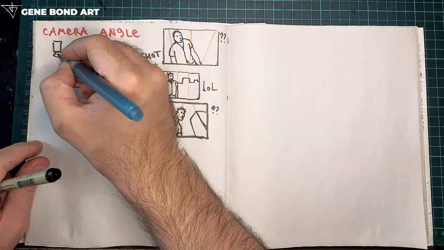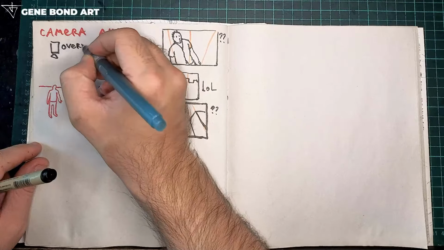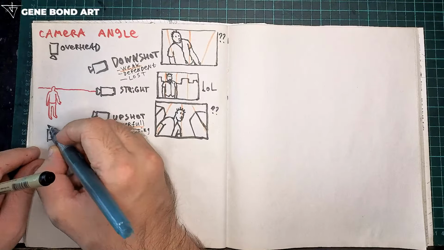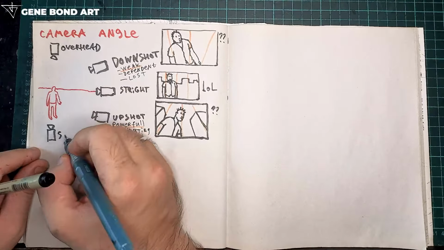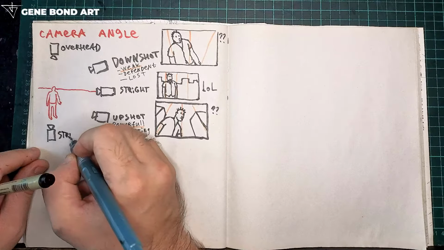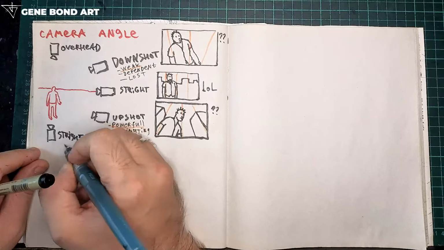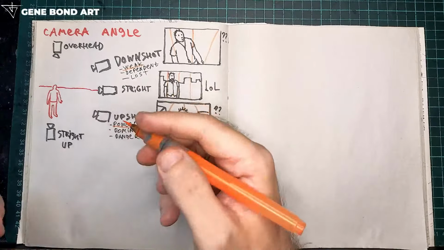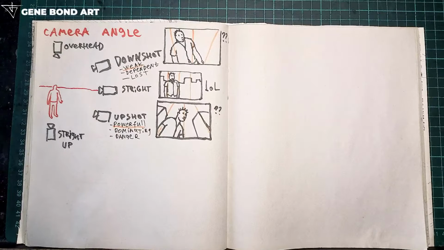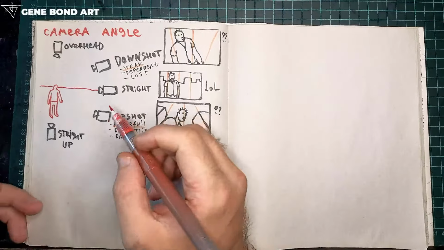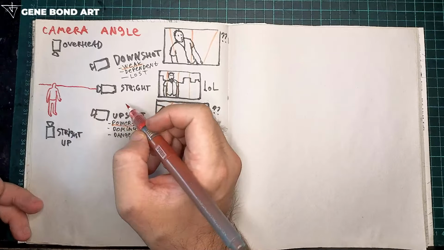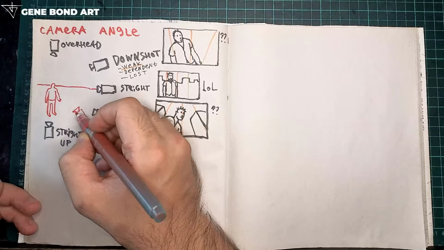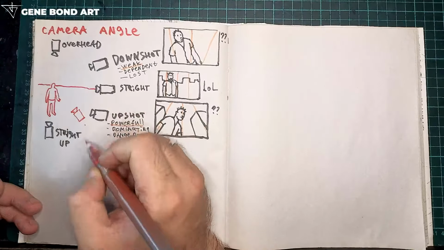Here overhead, here straight up, and between straight and straight up we have this, let's say, worm view.